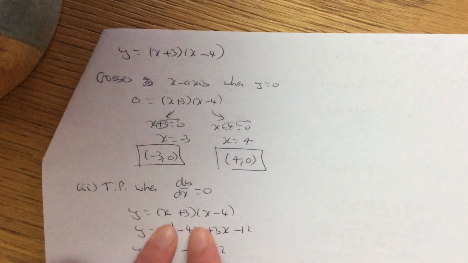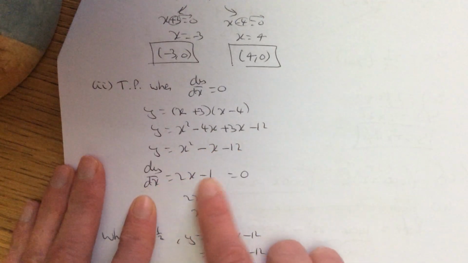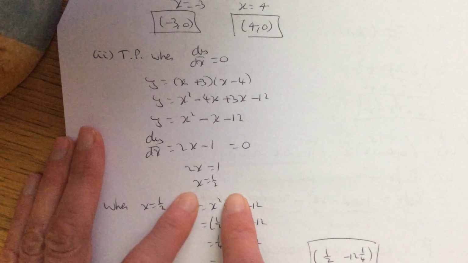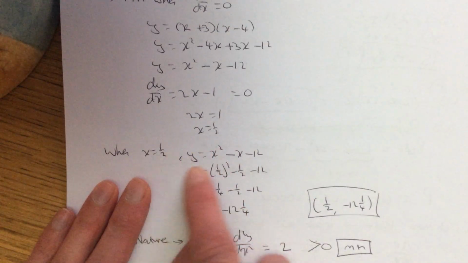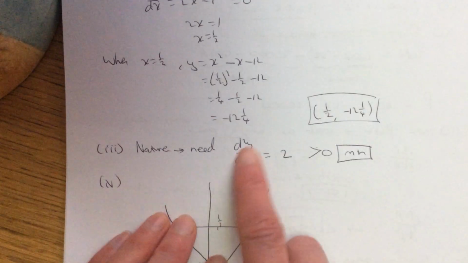Turning points. I have to multiply it out for the turning points. Differentiate. Remember turning points is when it equals 0. Get your x. Don't forget to get your y. And then do your nature.